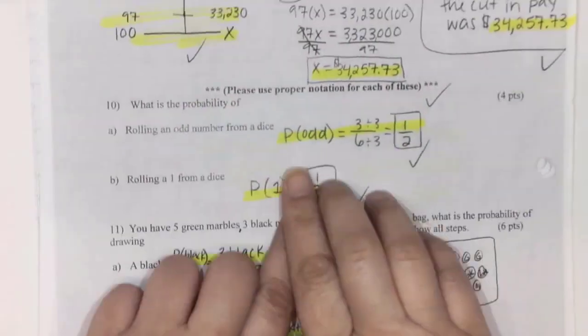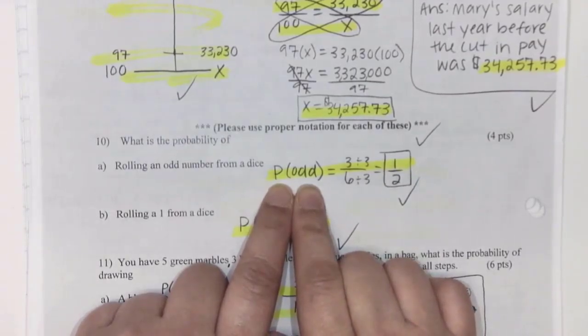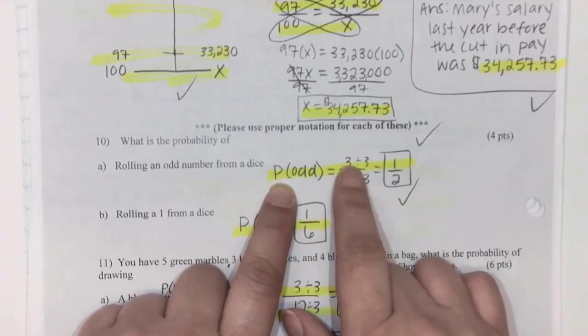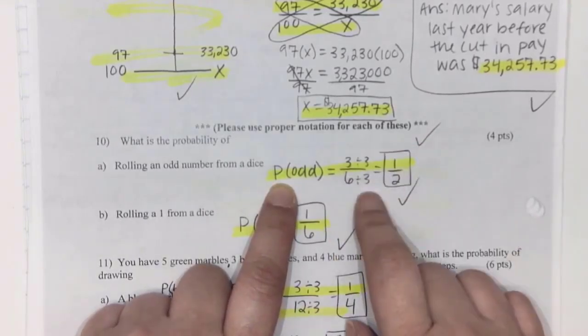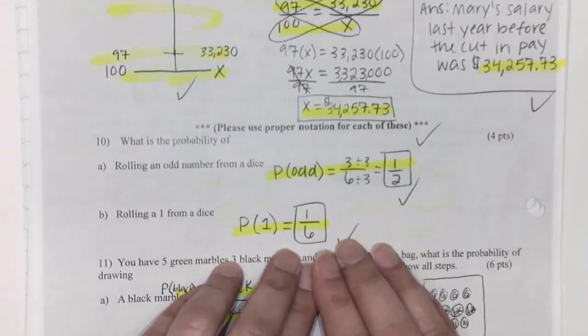Okay, several things I want you to pay attention to. I need the correct notation. P parenthesis, describe what you're finding. And I like that she lists all the outcomes 1 to 6 there. So for an odd number you have 1, 3, 5. Out of the 6 total outcomes is favorable outcomes out of total outcomes, right? And she reduced it. And then for rolling a 1, you only have 1 favorable outcome out of 6 total outcomes, right? So that's your answer.